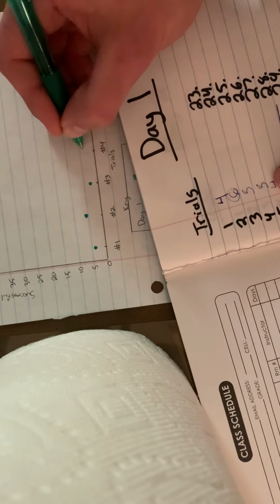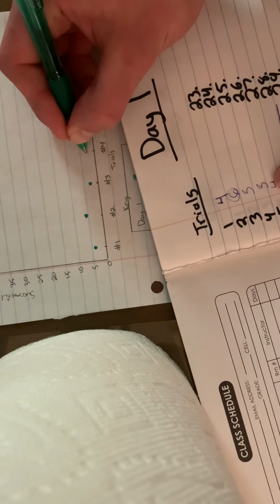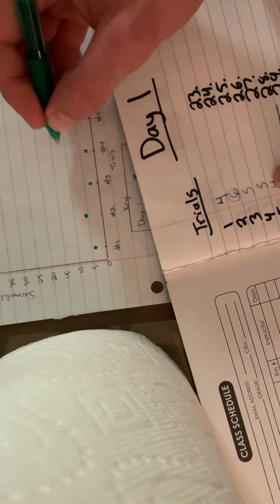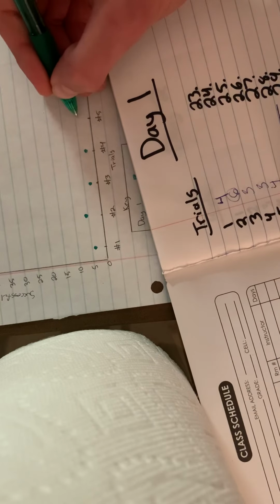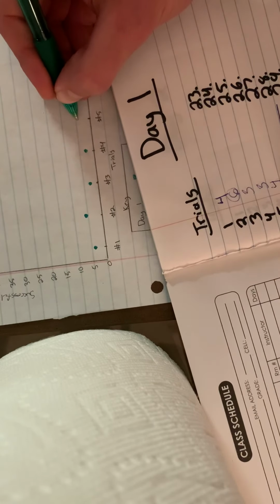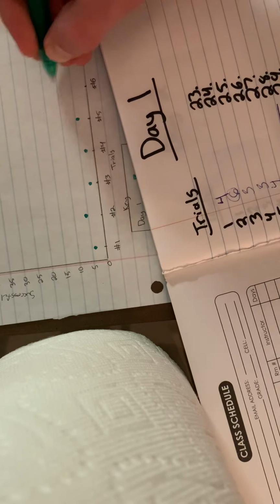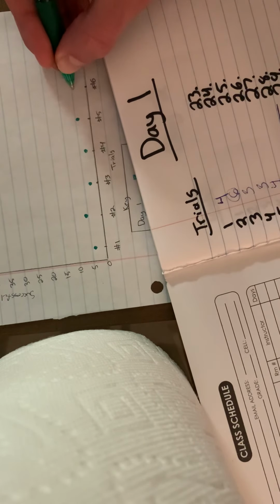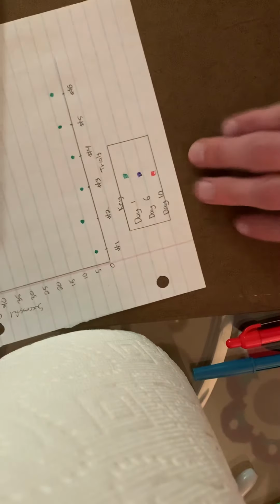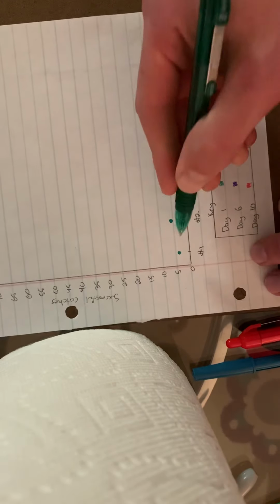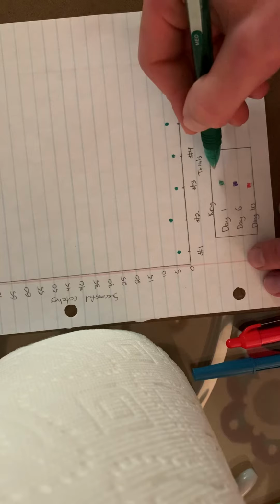Then trial number 4, I also got 3. So it's going to be the exact same spot on the y-axis. And then trial number 5, I got 4, so it's going to be closer to the blue line. And then trial number 6, I also got 4 as well. So I'm going to put a nice thick green dot right there. So now you can see where my points are for day 1, because it's represented by green.